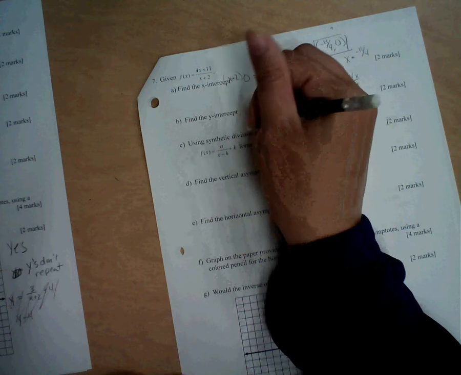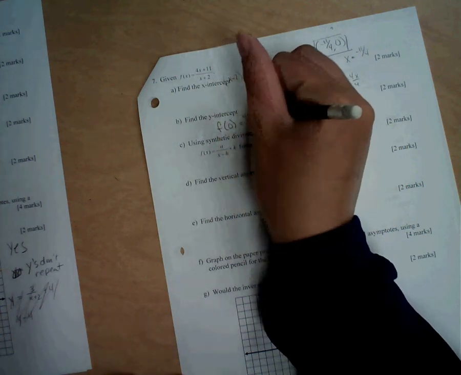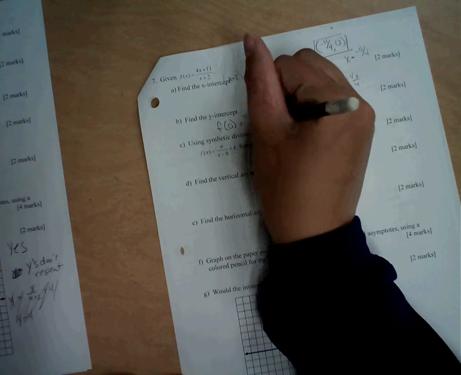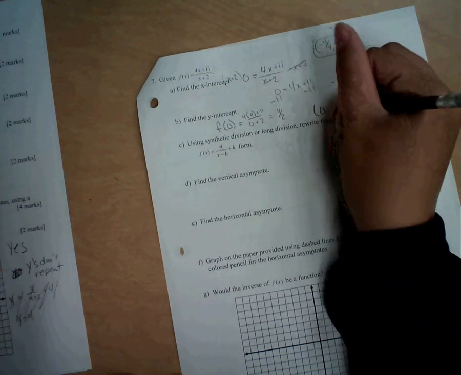X is equal to negative 11 over 4. So that is negative 11 over 4, 0 is your x-intercept. The y-intercept happens when x is 0. So f of 0 is equal to 4 times 0 plus 11 over 0 plus 2. 11 over 2. So that's going to be at 0, 11 over 2.